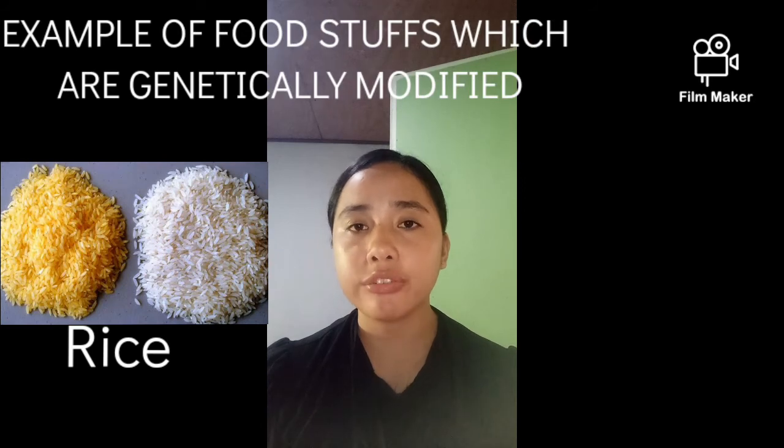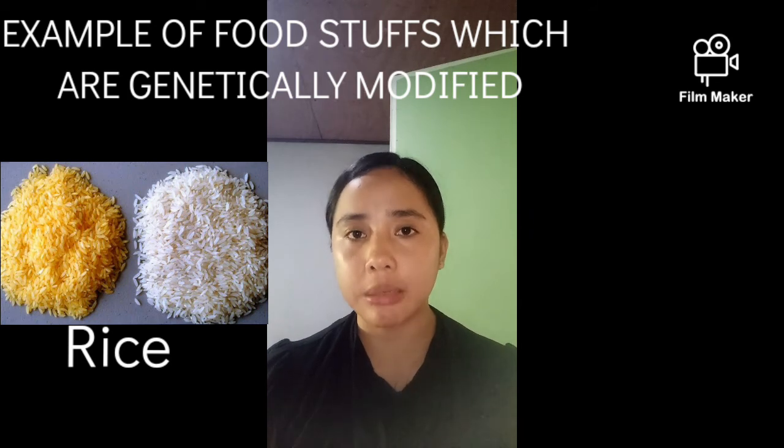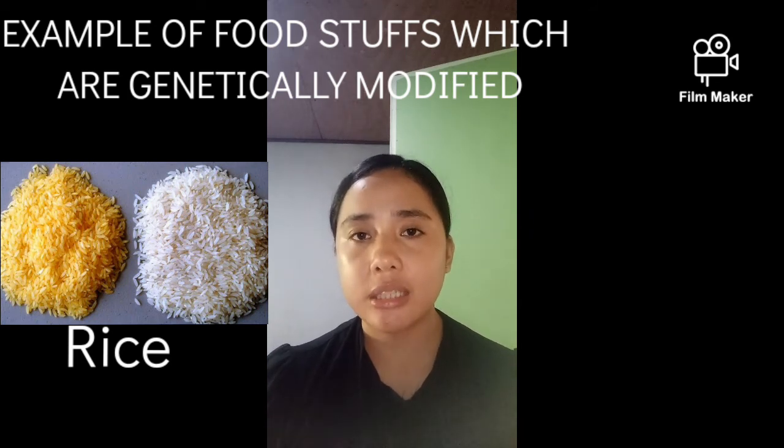So the last we tackle is examples of foodstuffs which are genetically modified. First is rice. Rice is a staple food for nearly half the world's population. There are currently no varieties of genetically modified rice approved for human consumption. So golden rice is being developed here in the Philippines for the population of developing countries.